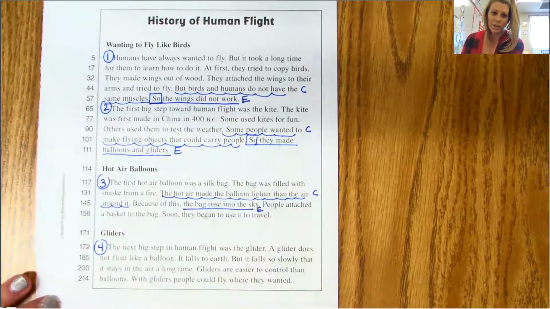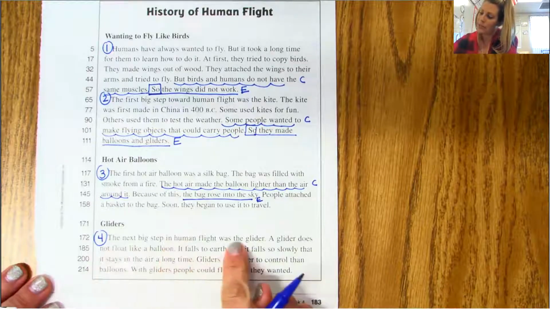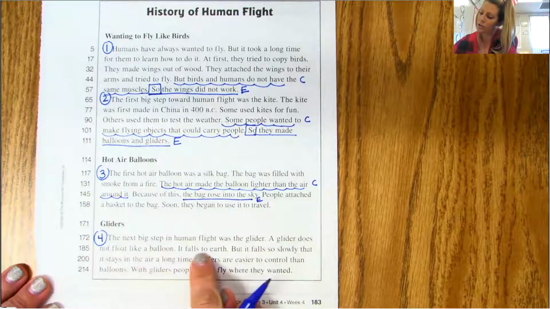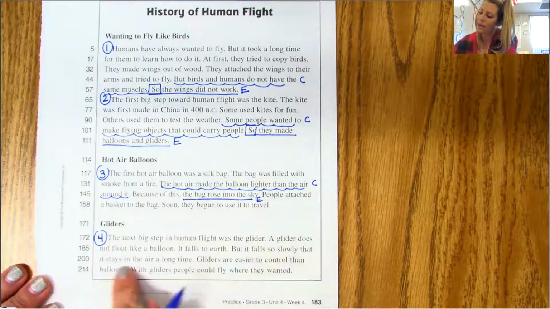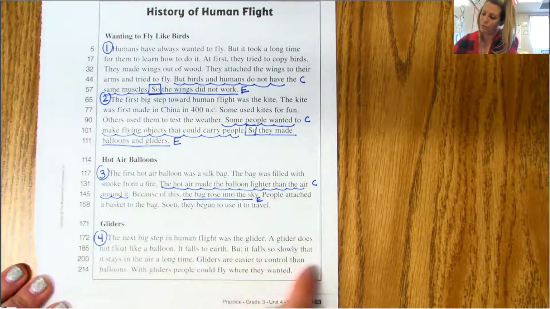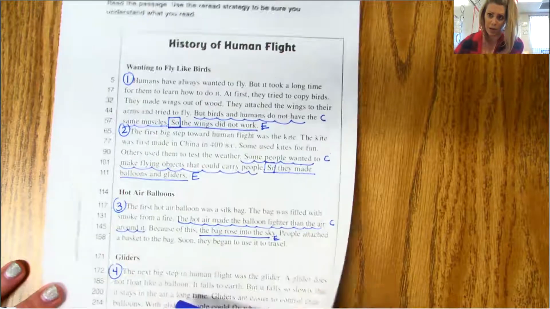All right, moving on to gliders. The next big step in human flight was the glider. A glider does not float like a balloon. It falls to earth, but it falls so slowly that it stays in the air a long time. Gliders are easier to control than balloons. With gliders, people could fly where they wanted. That sounds similar to an airplane, right?